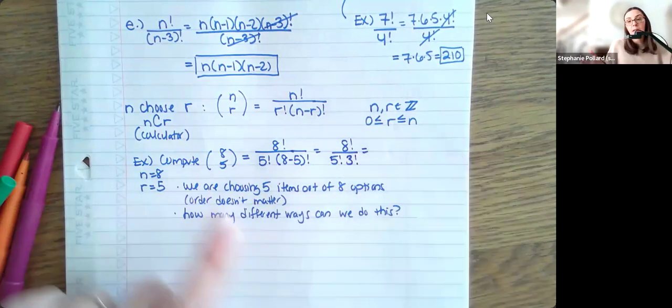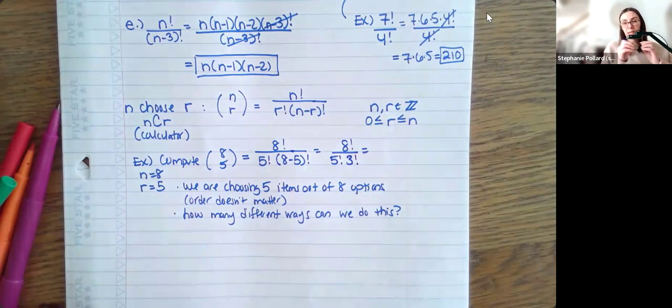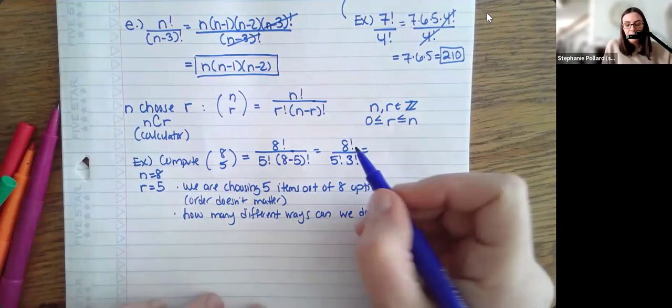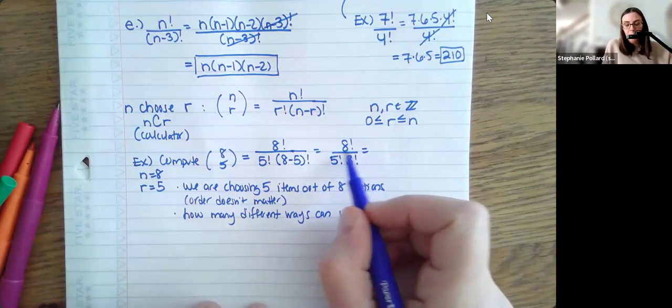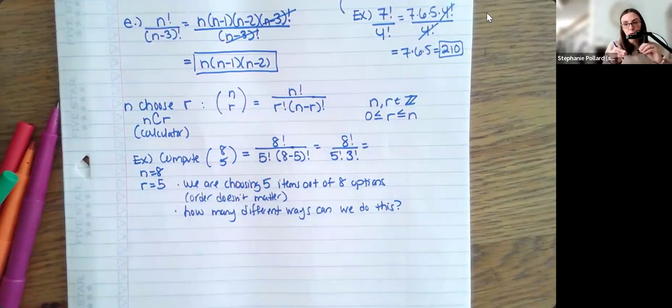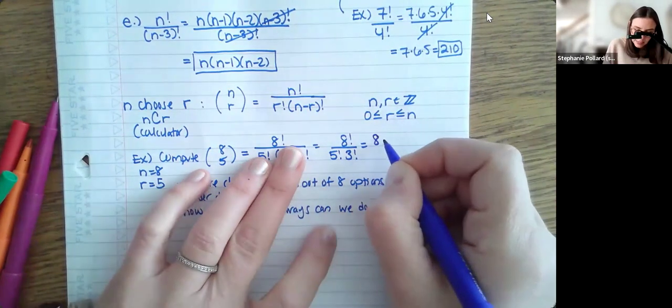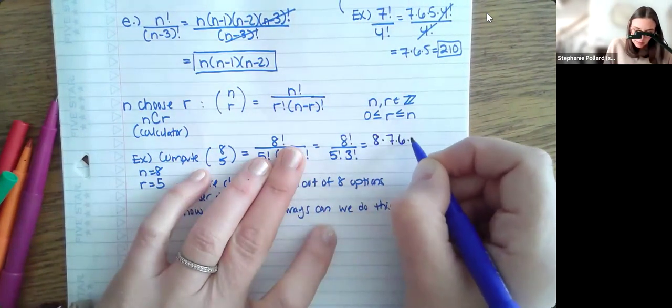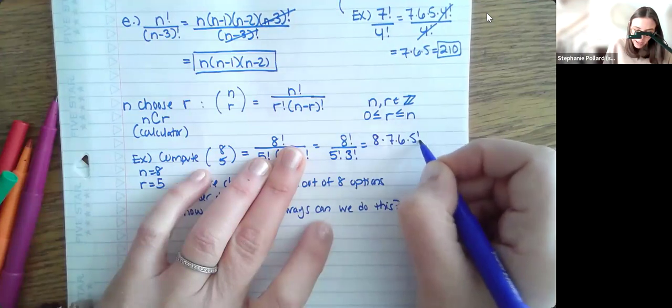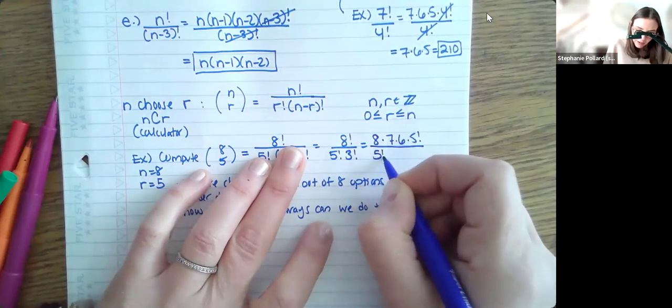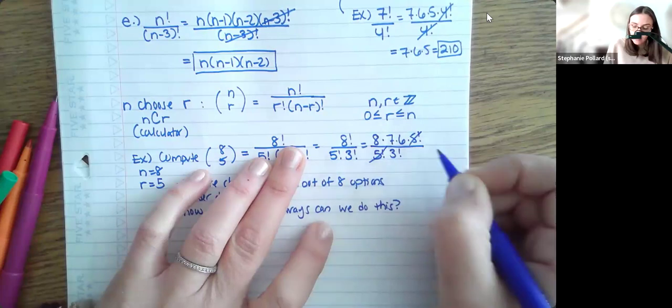Again, if you want to use your calculator here, you're more than welcome to. Just be really careful typing things in so that you're not mixing things up, so take your time. 8 factorial is on top. In the bottom, you're multiplying 5 factorial times 3 factorial, and then you're doing the full division. I like to do it more by hand. So I'm going to write the 8 factorial as 8 times 7 times 6. And then I'm going to stop at the 5 because I notice a 5 factorial in the bottom that I can cancel with right away.